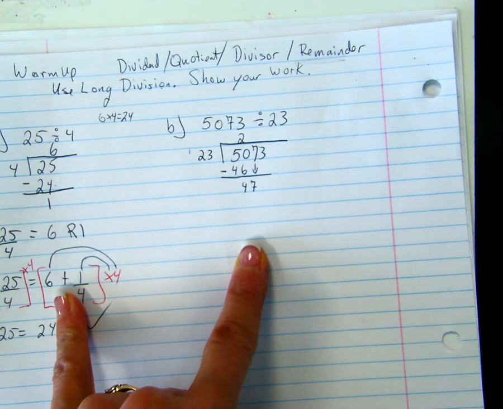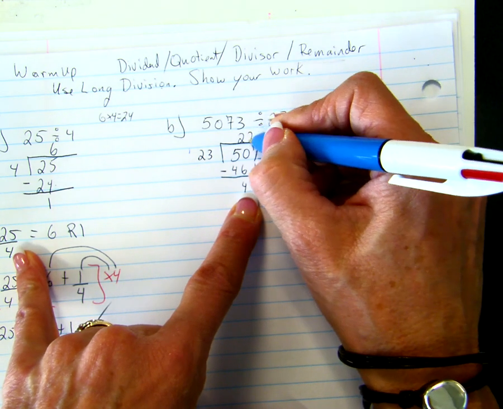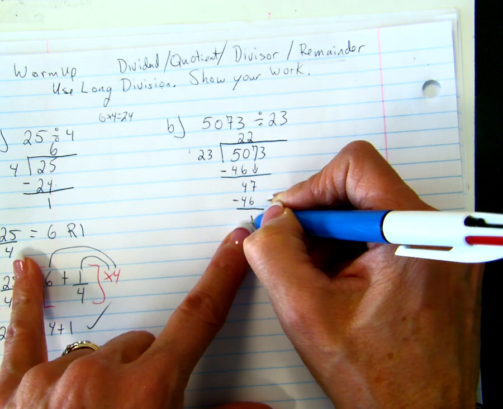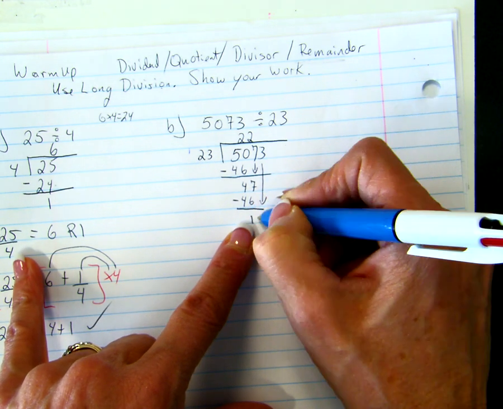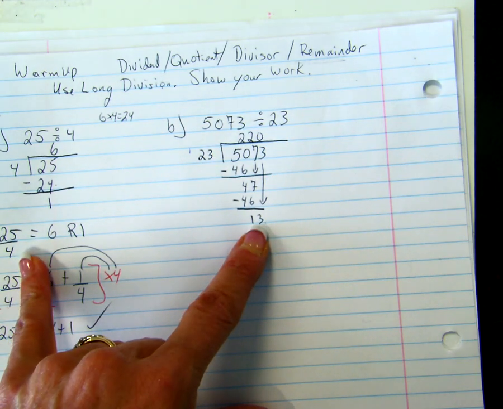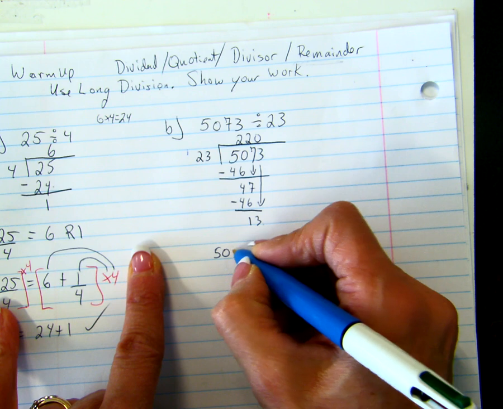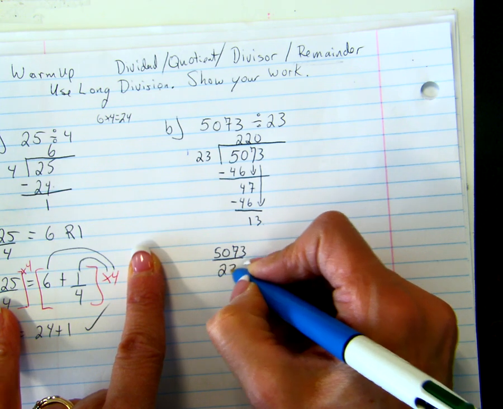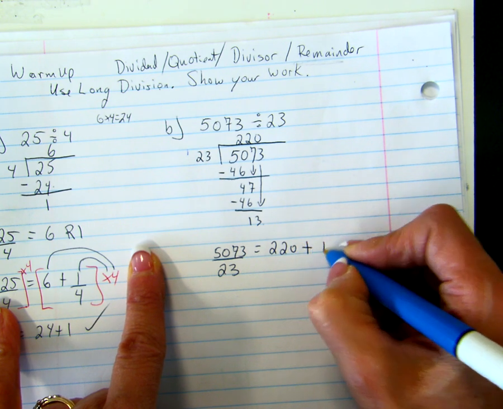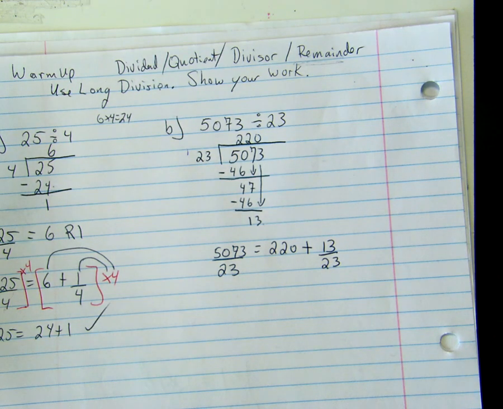And then I see nice neat arrows on the board. You brought down the 7. And then you said 23 goes into 47 twice. 2 times 23 gives me 46. And then we subtracted and we got 1 and brought down the 3. 23 goes into 13 no times. And our answer is 5,073 divided by 23 is equal to 220, remainder 13, or plus 13, that still needs to be divided by 23.